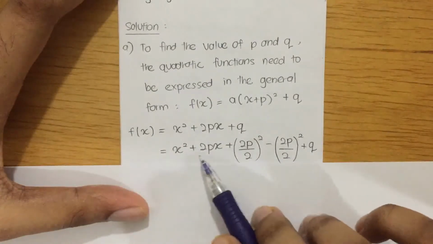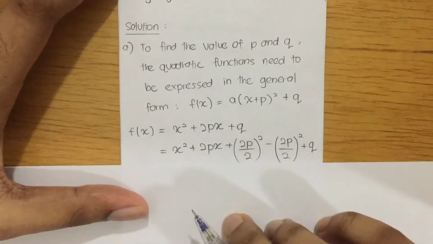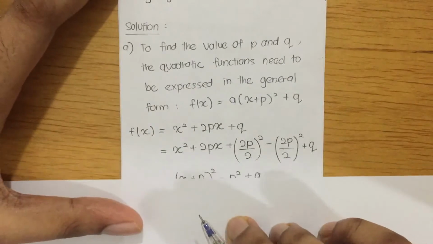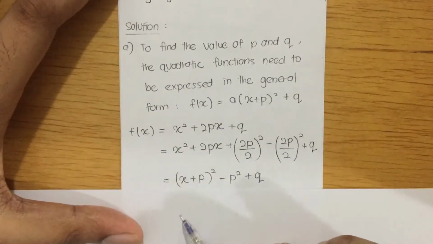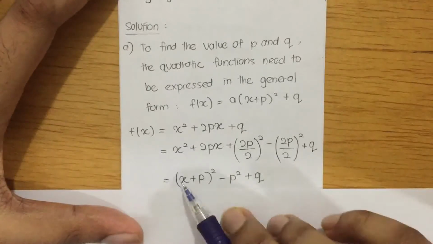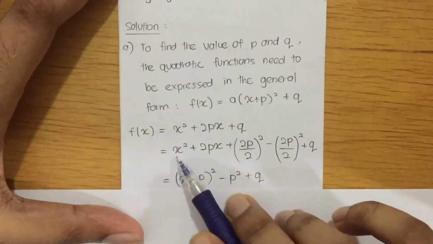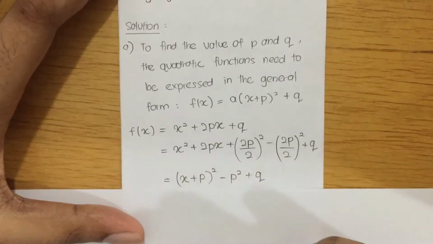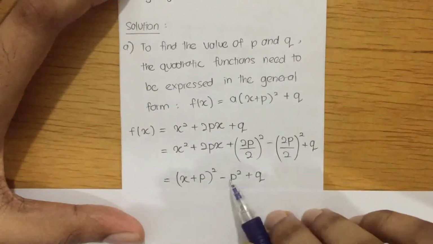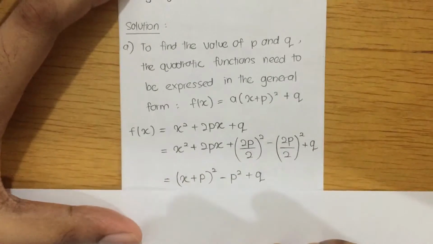So from here, these three expressions, we're going to form a quadratic factor, where you get (x + p)². Okay, why (x + p)²? When you expand this, you should get back the same expression, guys, where you get your x² + 2px + p², okay, and then minus p² plus q.